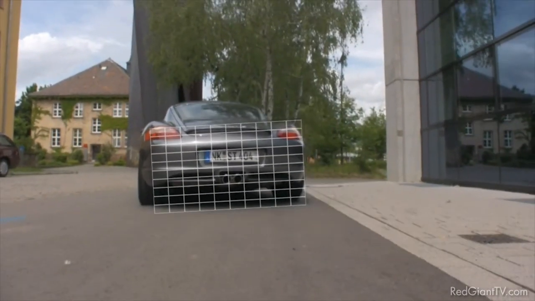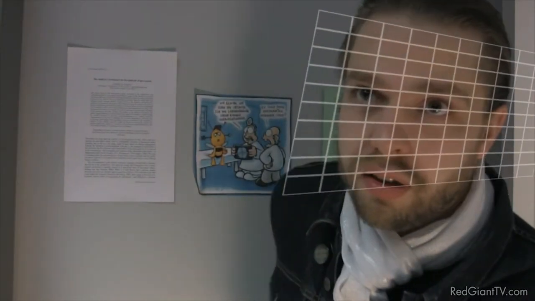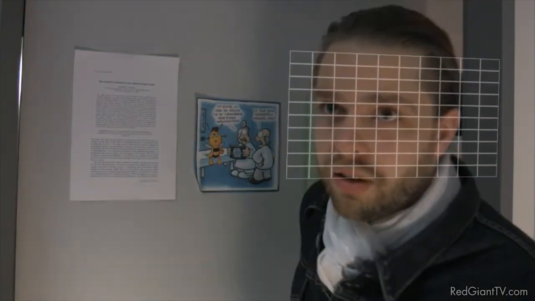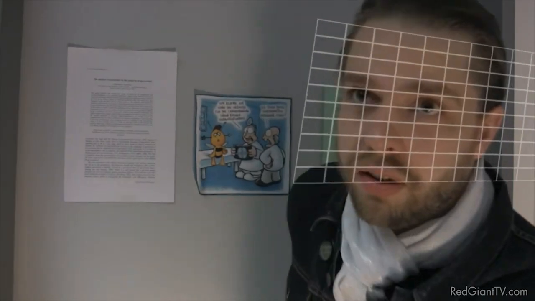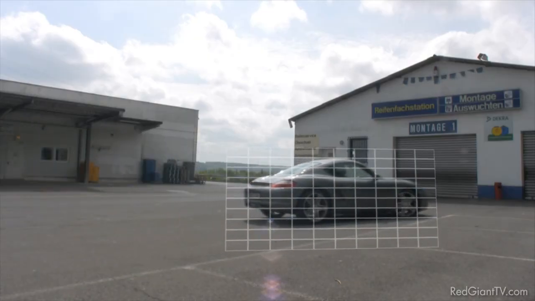Mocha is a planar tracker. This means that it can analyze the movement of any plane surface within your scene. Even if you track something that is not a plane, as for example this head here, Mocha generates a plane that moves accordingly.